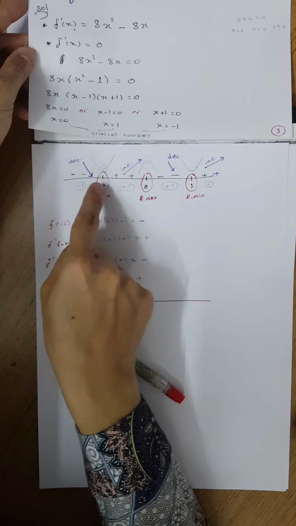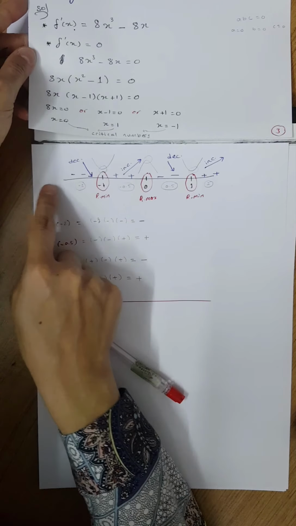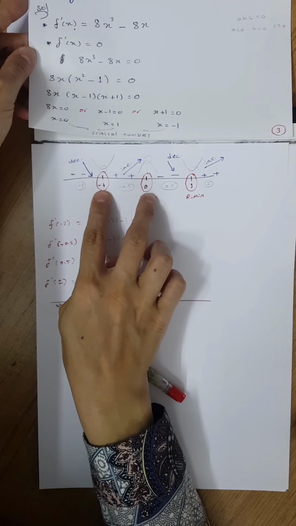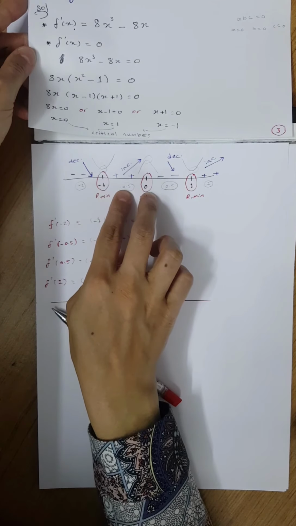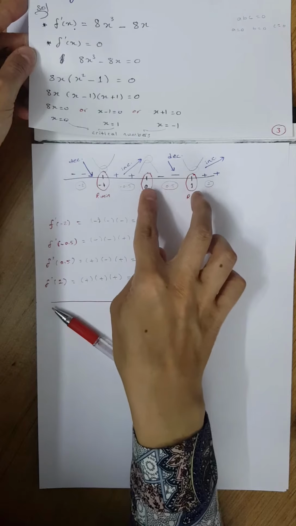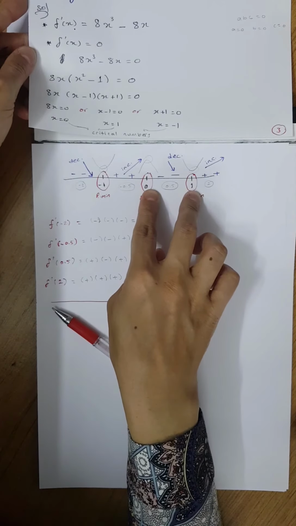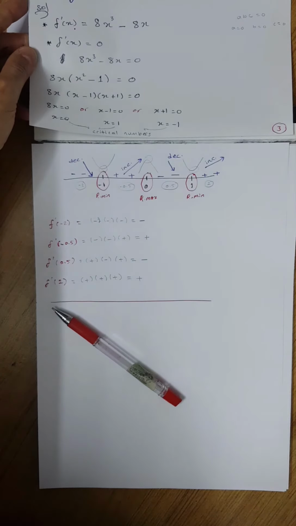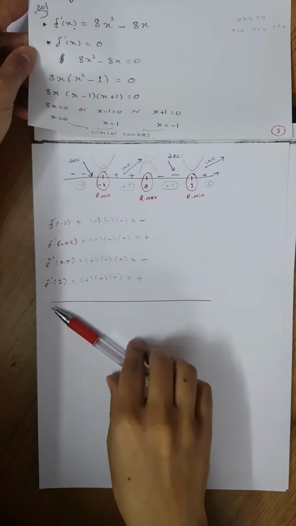We choose a test number from each interval. We chose -2. We chose another test number between -1 and 0, that was -half. We chose a test number from 0 to 1, that's half, and a number greater than 1, it is 2.